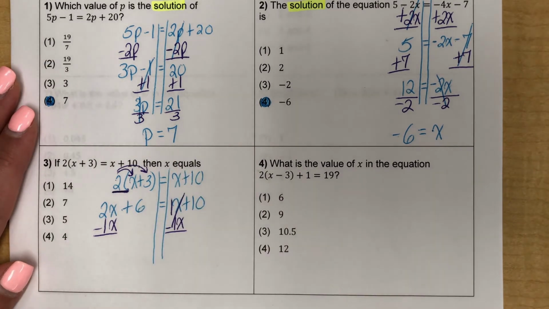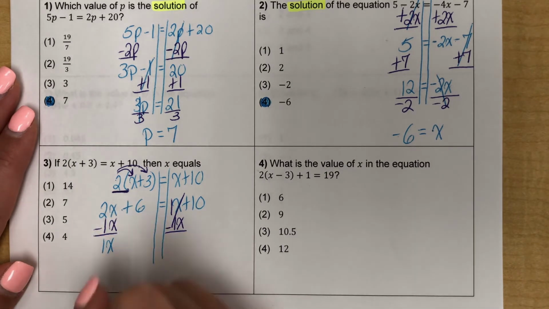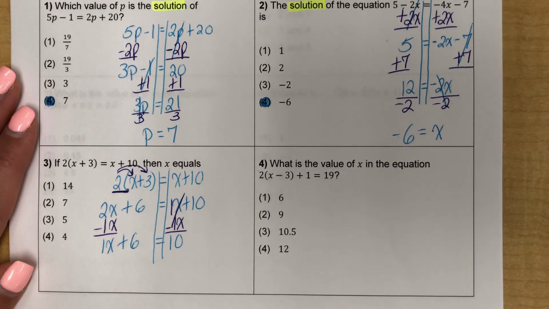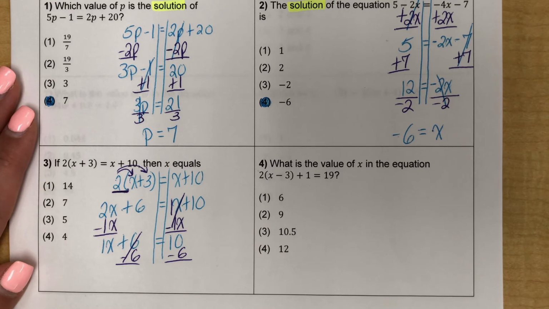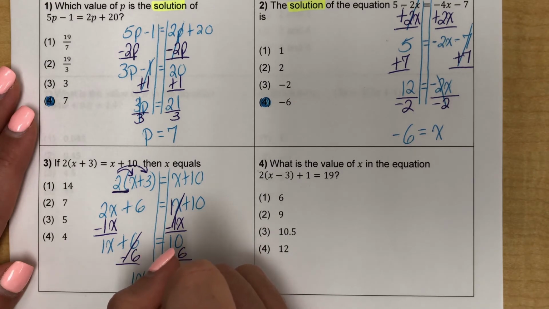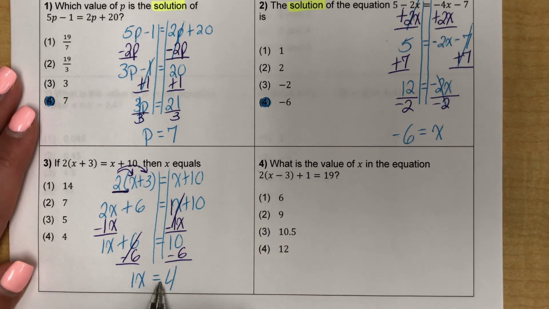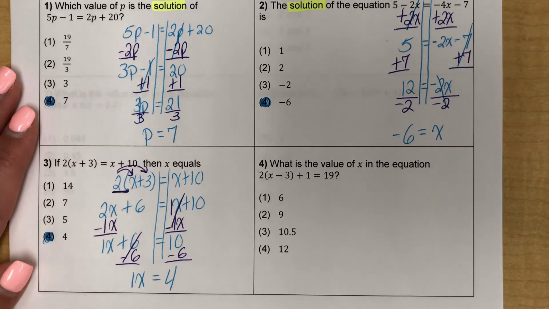These cancel. 2 minus 1 is 1. So now I just have 1x left over. I bring down my +6, and I bring down my +10. Now I'm going to do the same thing. My x's are on the left, so I want my numbers on the right. So the opposite of adding 6 is subtracting 6. All I have left is a +1x, and that's just going to equal 10 minus 6, which is 4. I wanted to know what x equals. I could also write it as 1x equals 4. So my final answer is choice 4.